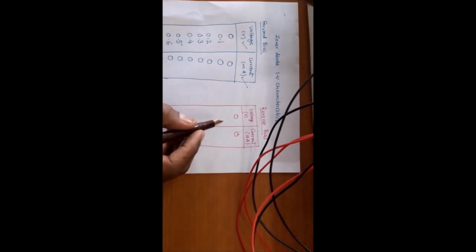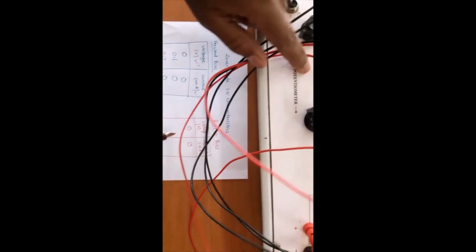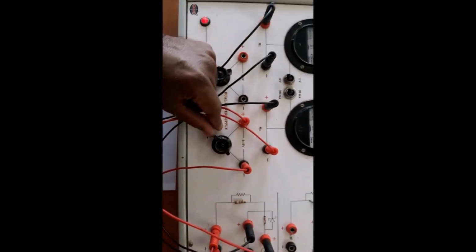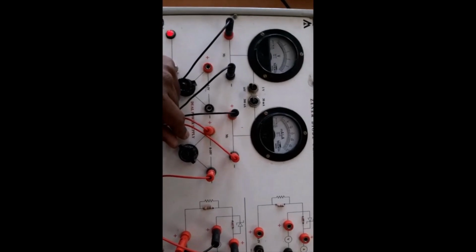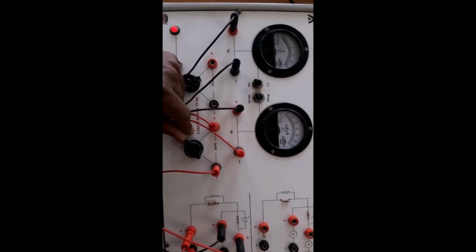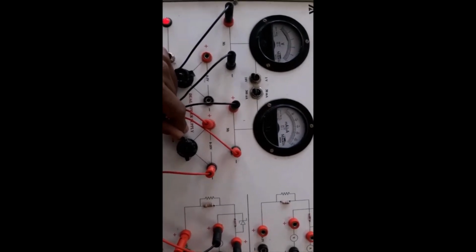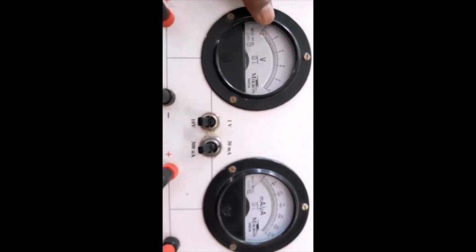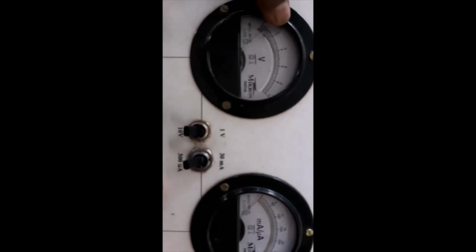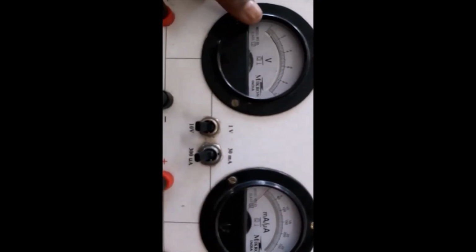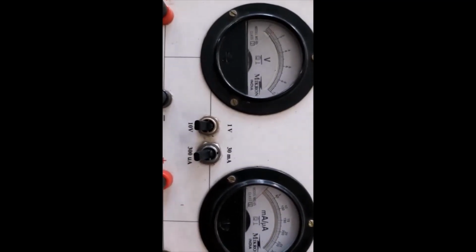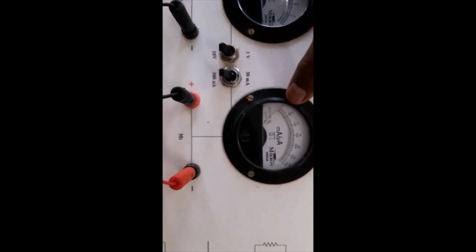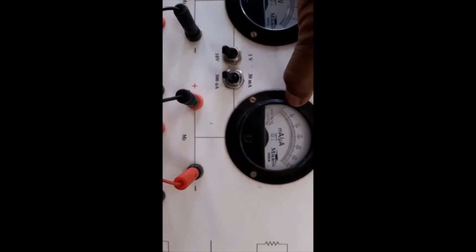I will now change the voltage slowly and note down the corresponding values of current. When I am changing it, see that I have changed the voltage to 1 volt. This is 1 volt because this is 2 volts. Lower scale I am reading it. As it is 1 volt, I note it down as 1 volt and look at the ammeter. The ammeter is showing only 0. So I put only 0 here.